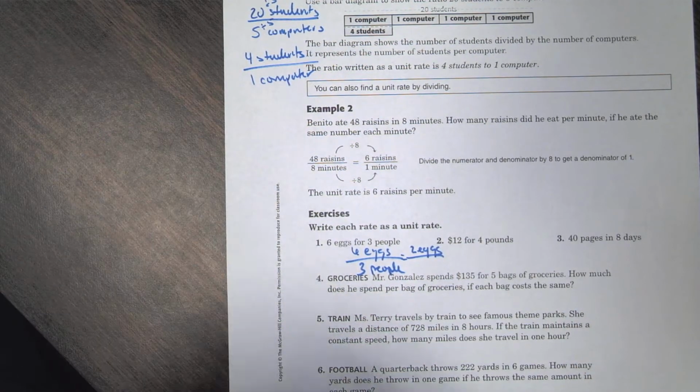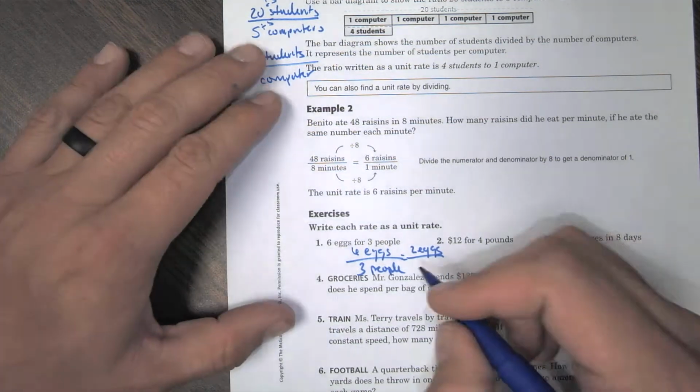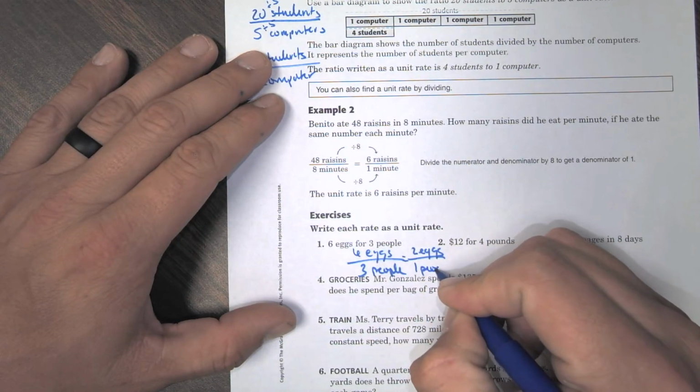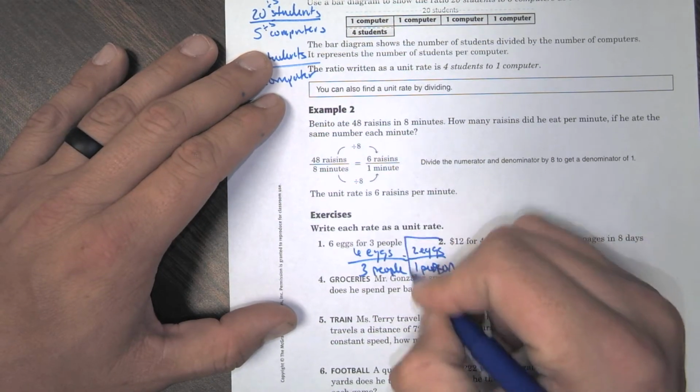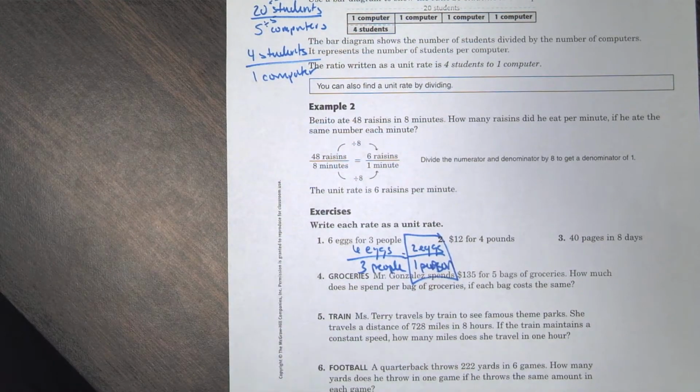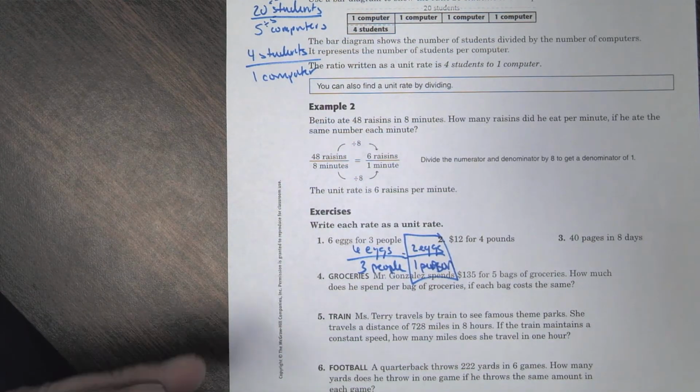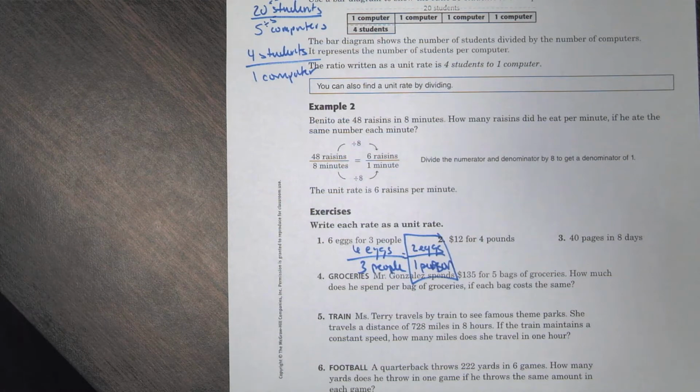Okay, now 3 divided by 3 is 1. So 1 person. I can't spell. So there's your unit rate: 2 eggs per person. So every person that ate breakfast there got 2 eggs. All right, that's what that means. That's how you explain it. They don't want you to explain it. It's just that's how you say it.